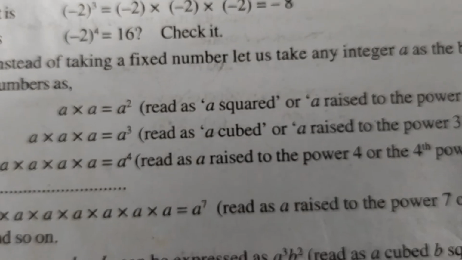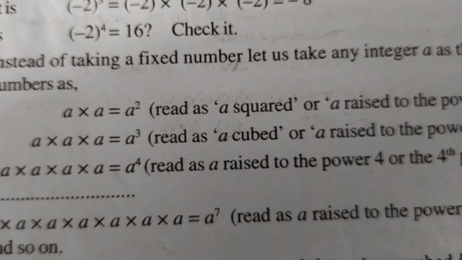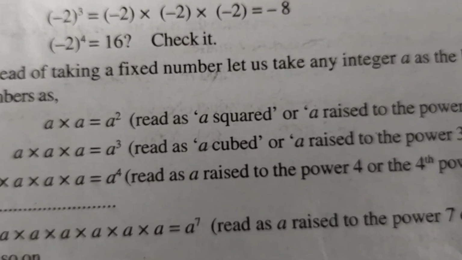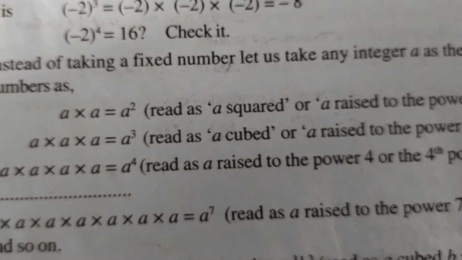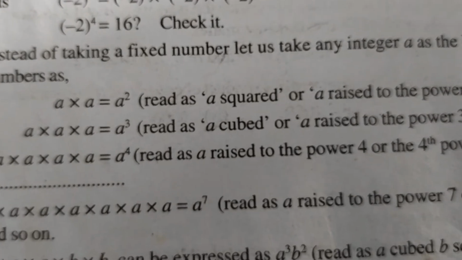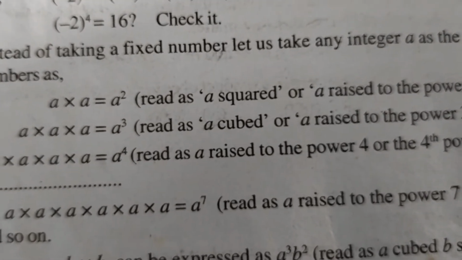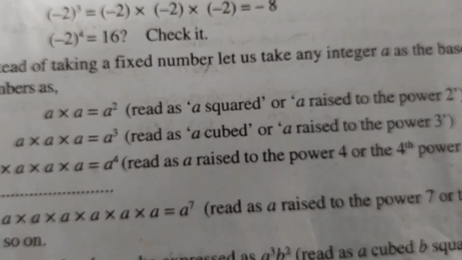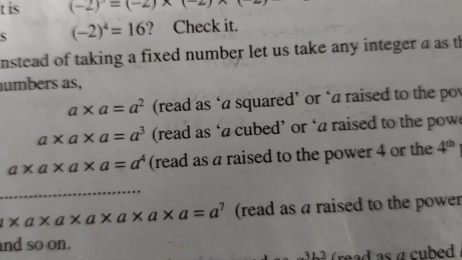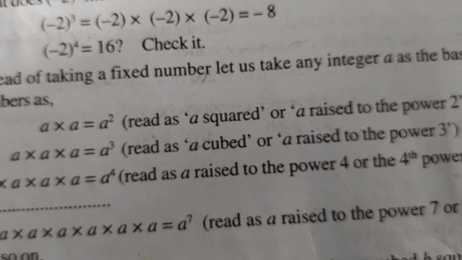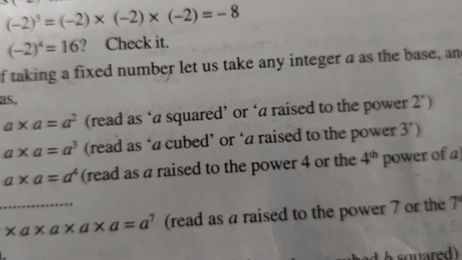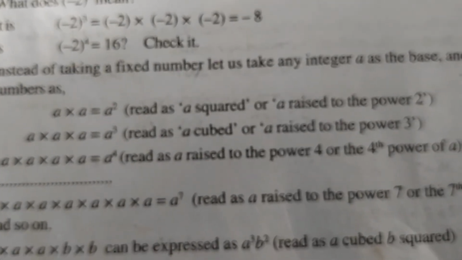How to read the numbers: a into a, that is a square, read as a squared or a raised to the power of 2. A into a into a, that is 3 times multiplied, so a cube, read as a cube or a raised to the power of 3. A into a into a into a, 4 times, read as a raised to the power 4 or fourth power of a. Like this we will read the exponential numbers.